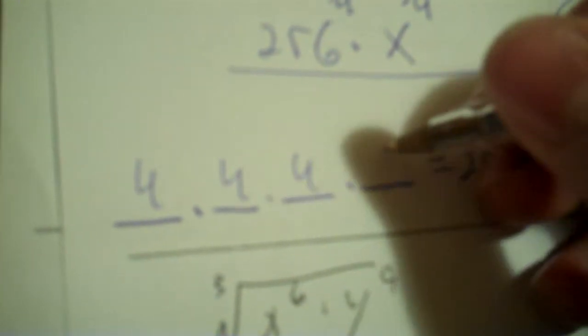The base is 256. And the rational exponent has a denominator of 4. That's the same as a 4th root. So blank times blank times blank times blank equals 256. Is it 1? No. Is it 8? Nope. Nope. Bingo, 256. So fill in your blanks, please.